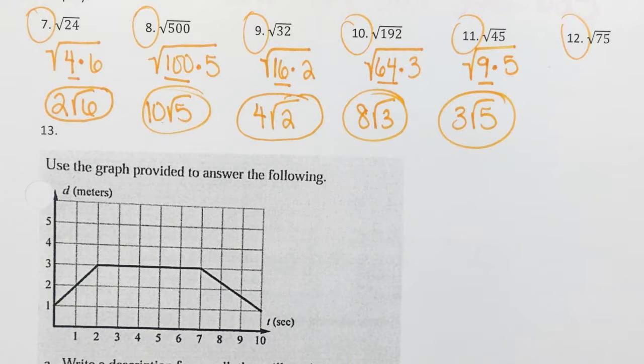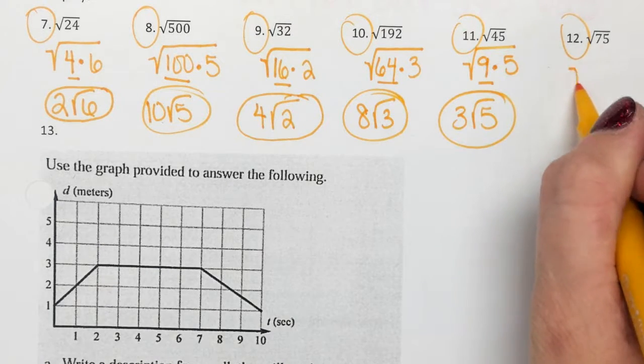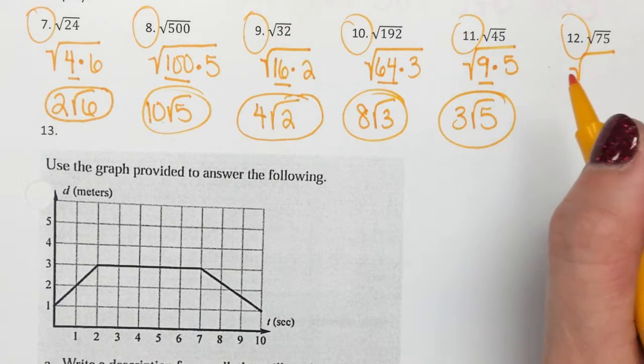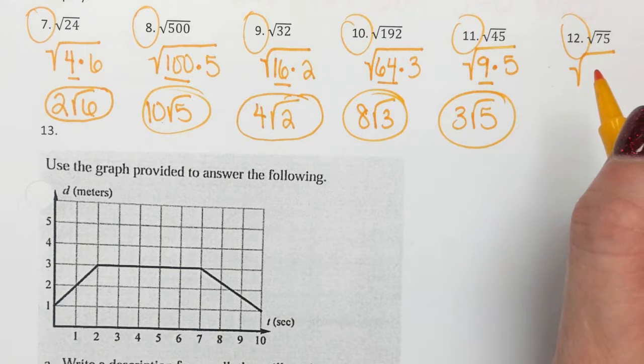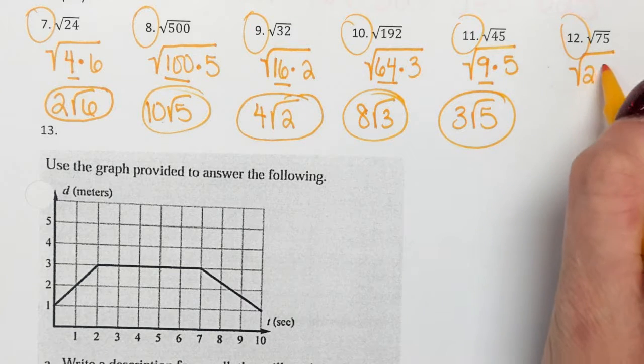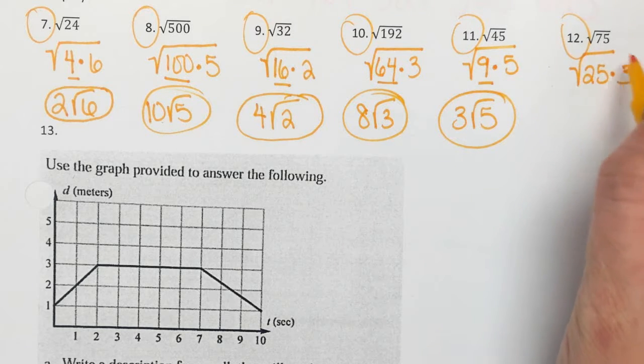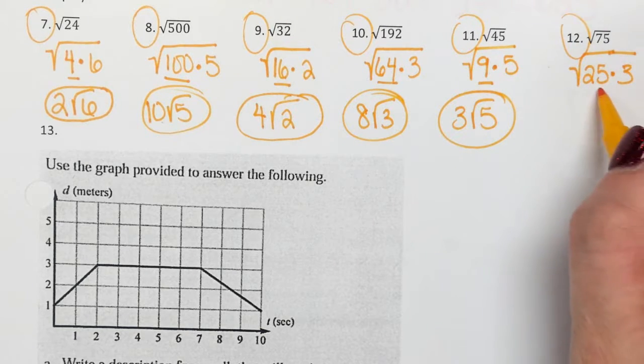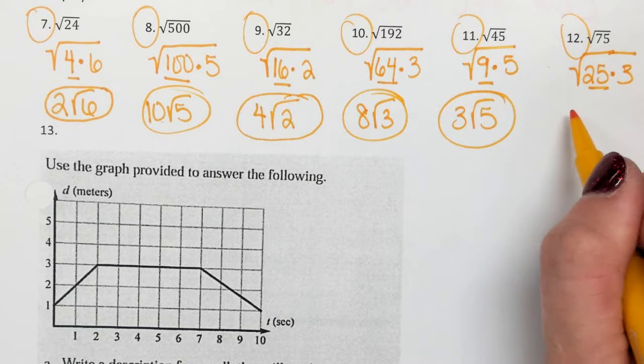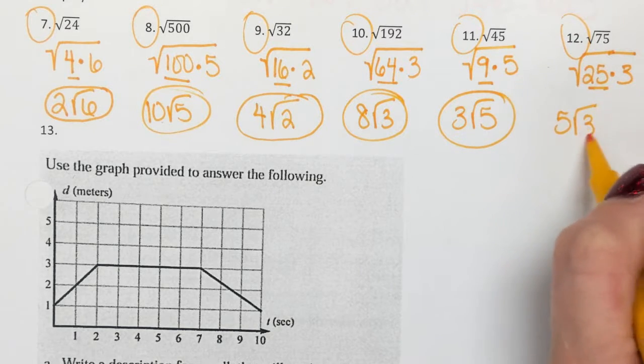All right, last one, 75. What's the perfect square that divides into 75? 1, 4, 9, 16, 25, 36. Which one? 25. All right, so I can't change 75. I still have to have 75. So 25 times what number is 75? There you go. All right, square root of 25 is 5, and then square root of 3.